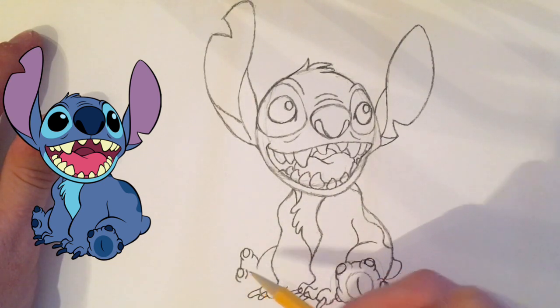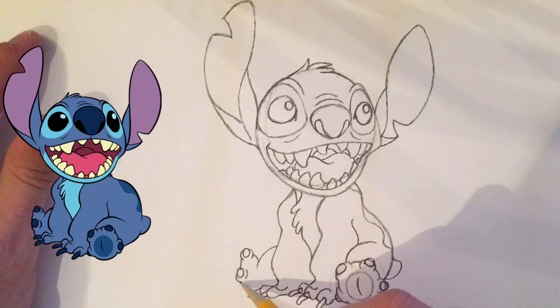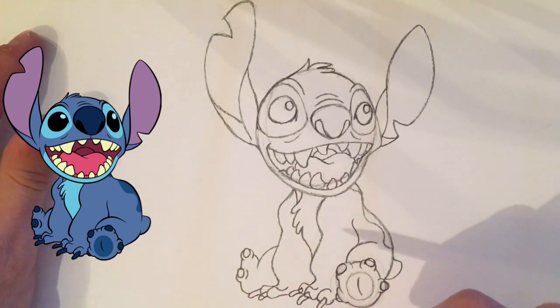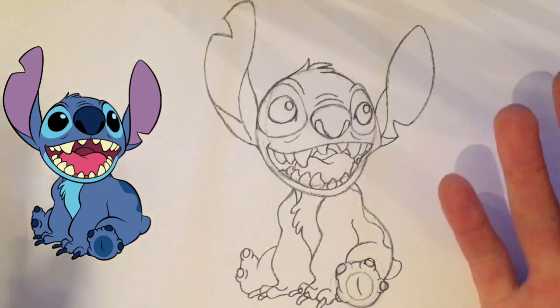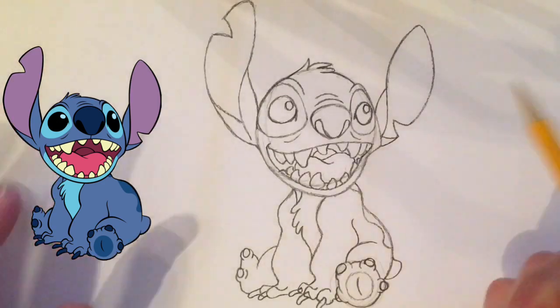And you're going to do those little curved lines for the outside of the toe and the wrinkle on the top of the toe. And then straight down and around and connect the line.